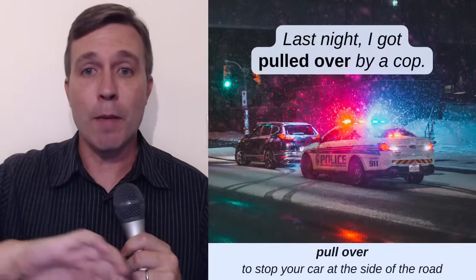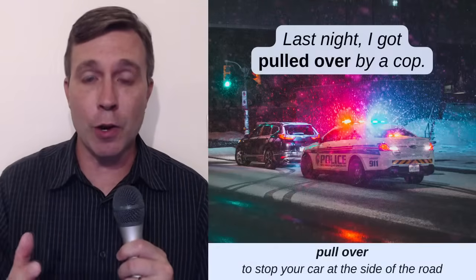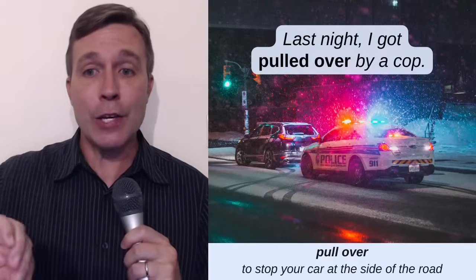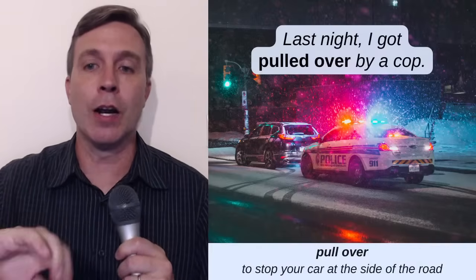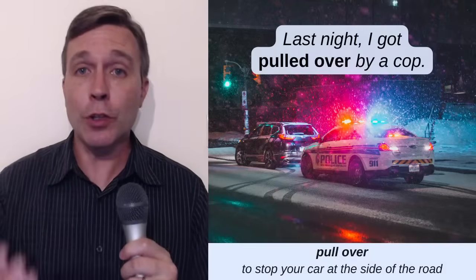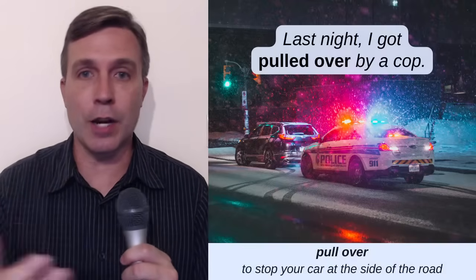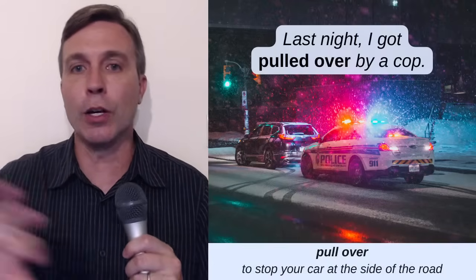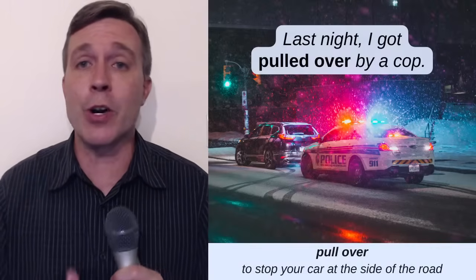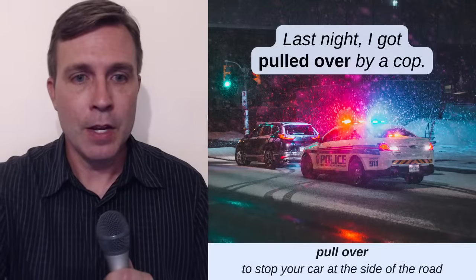You're basically going to pull over, but if the cop pulled you over, it's the police who made you stop your car at the side of the road, and you got pulled over. But you could use it in another context, like, oh, can you pull over? I need to stop at the side of the road. And you might have to pull over for a number of reasons.